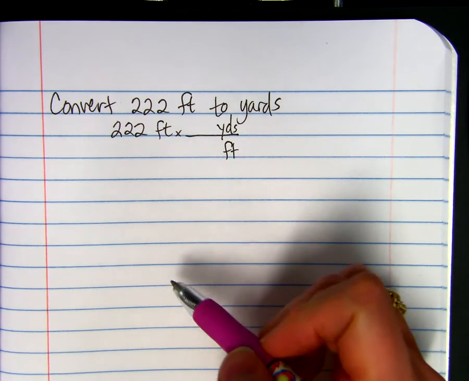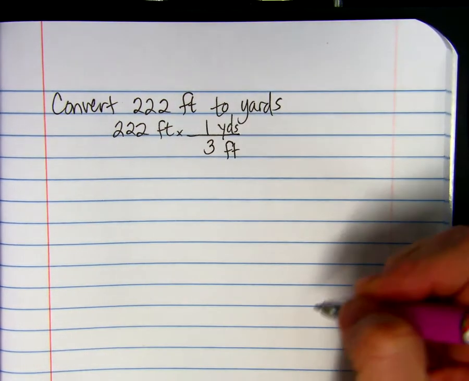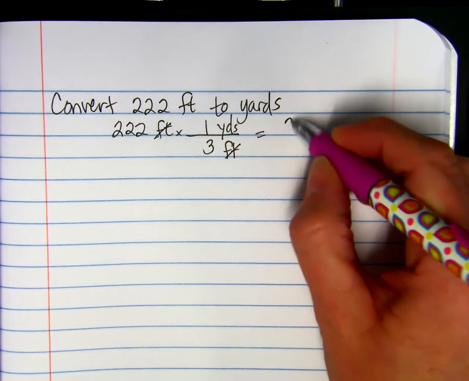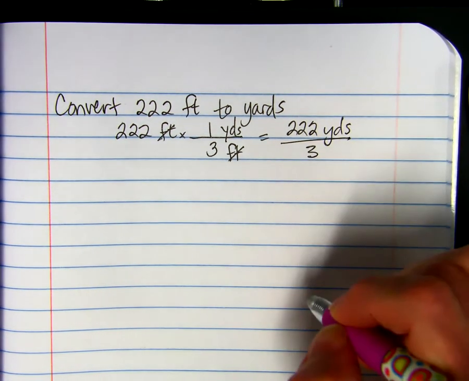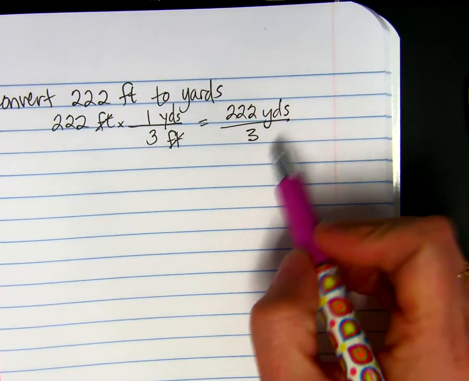So then we plug in our numbers. We know that there are 3 feet in 1 yard. So we can cancel our feet, and we have 222 yards over 3. And then you want to divide 222 by 3.